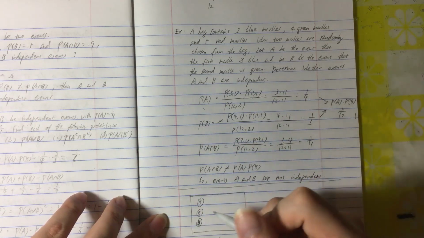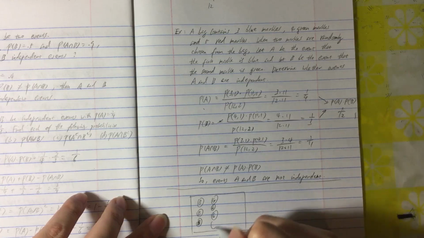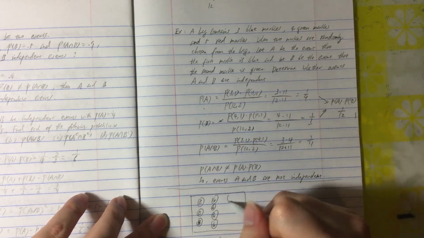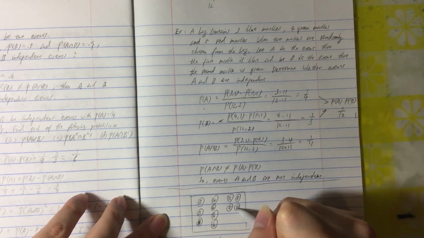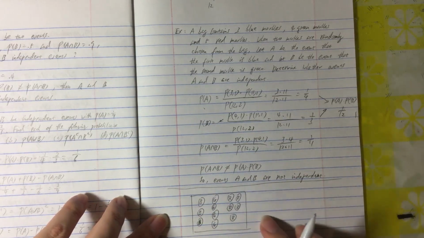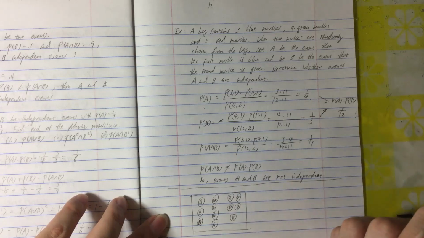There are 3 blue marbles, 4 green marbles, and 5 red marbles. There are totally 12 marbles here in your bag.